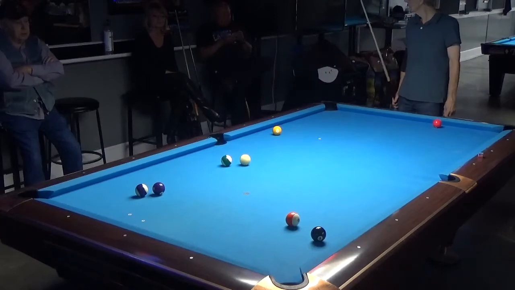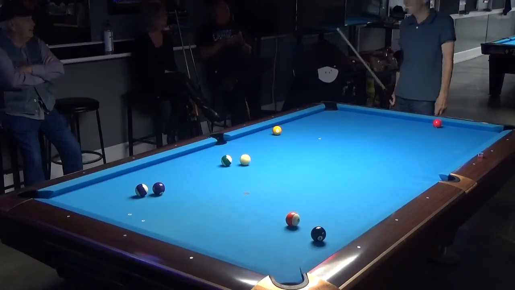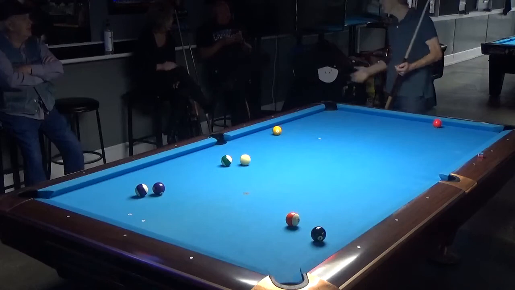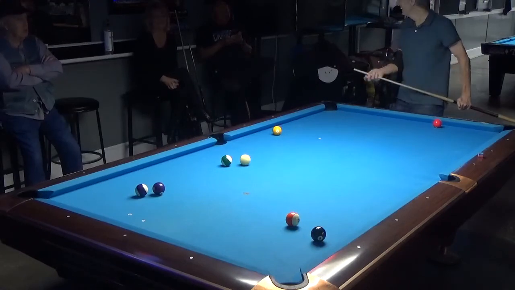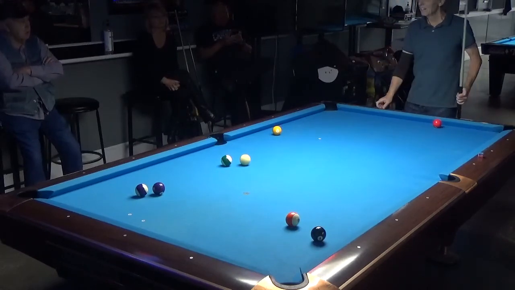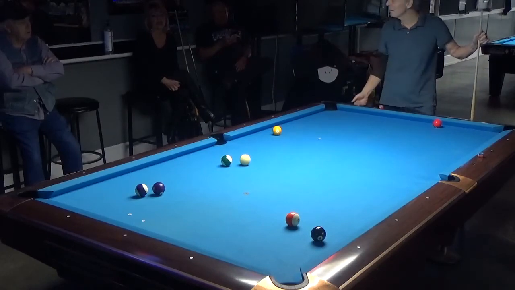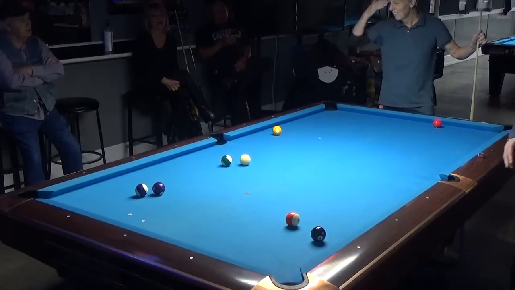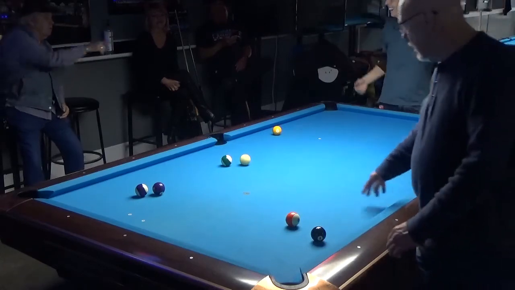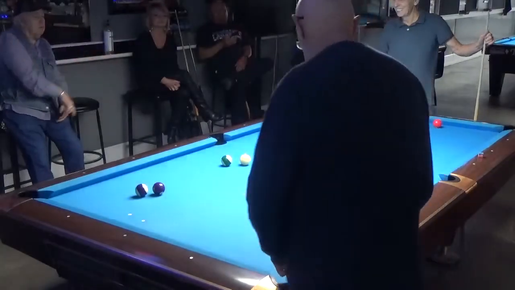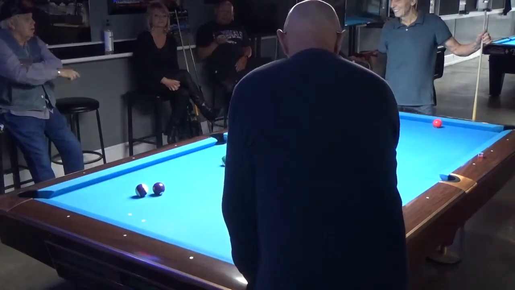I would still shoot the solids. Remember, your first shot, it's still an open table. I take the 4, I take the combo stripes.